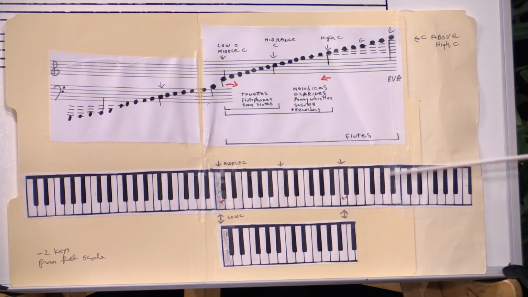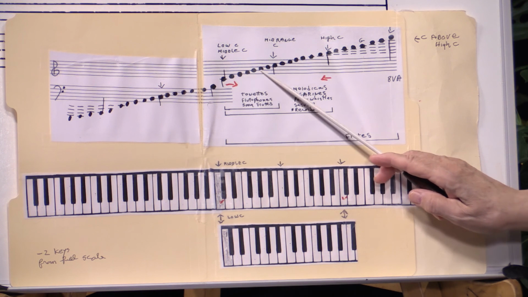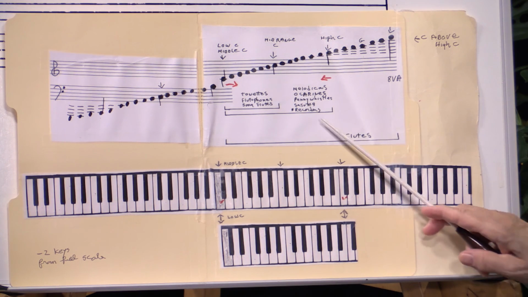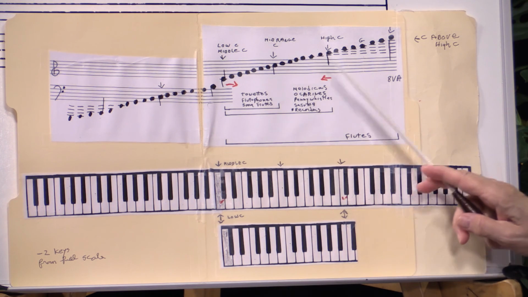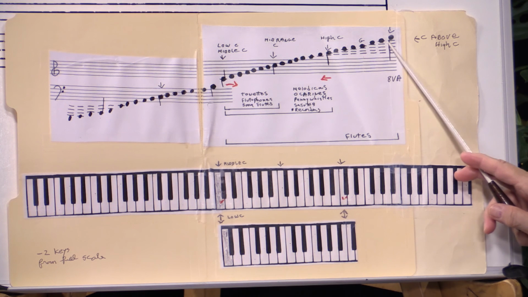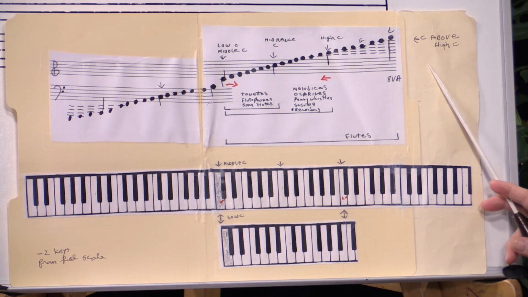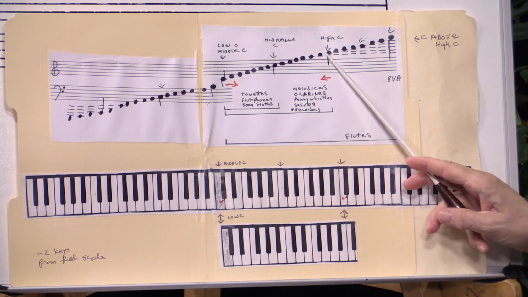The flute has a range a little above, another octave above it. Because of the way that the flute is arranged, it does get one octave higher. So here's our range for woodwinds: middle C, mid-range C, and high C. That's about as high as most of the woodwinds can get. The flute can get up here, and then the other octave beyond that is going to be for the pianos. But for most of the woodwinds, it's going to be right here.